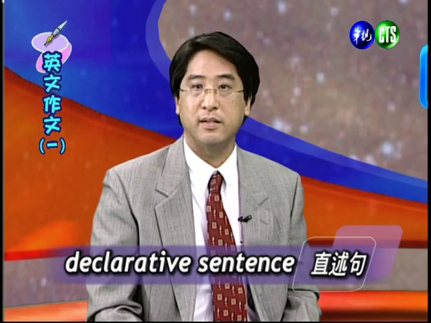Each of these sentences has a different function. And if we can weave them together properly, we can construct a paragraph that expresses our ideas very coherently. All right, now let's learn about these 4 different types of sentences. We're going to start by learning about the most common one, which is the declarative sentence.